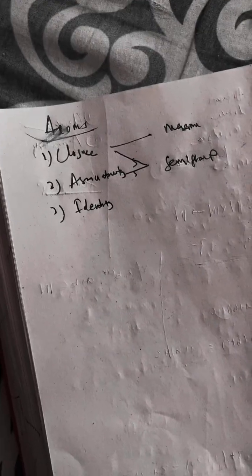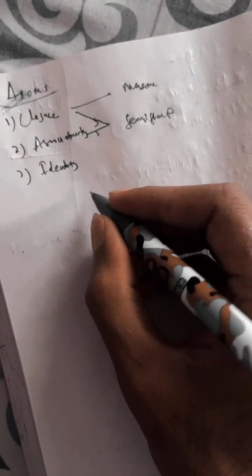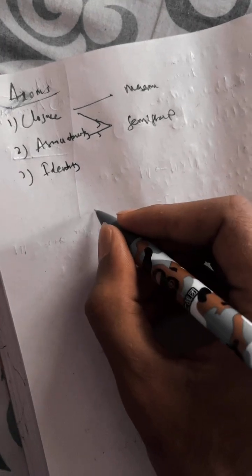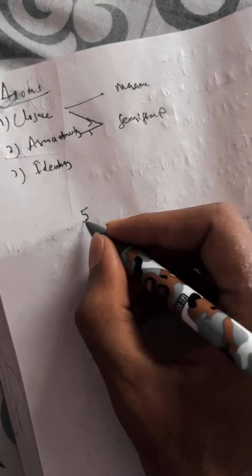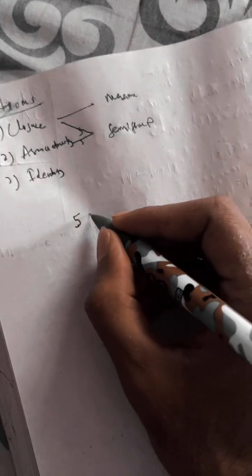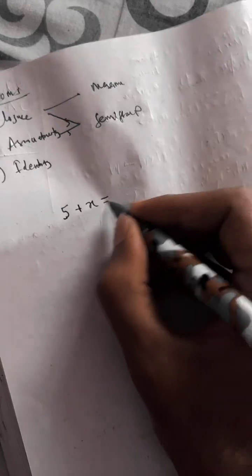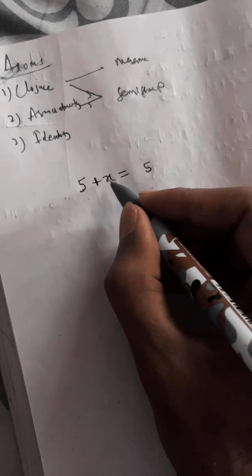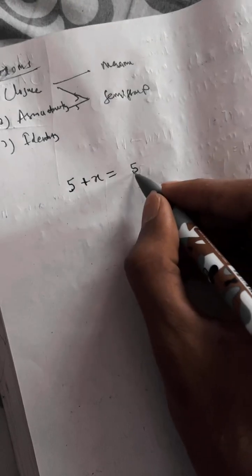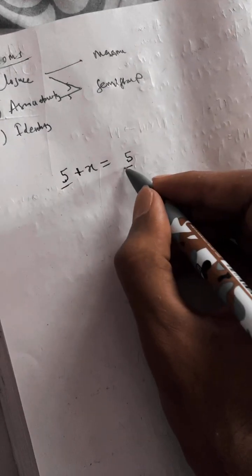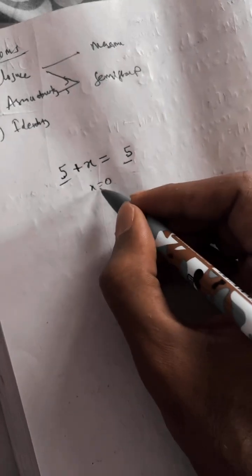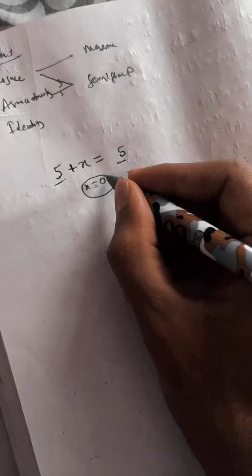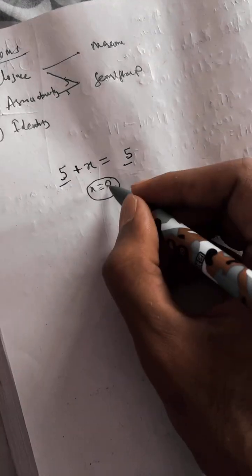What is this? Well, let's see. Identity says take any number, for example 5. Now take a binary operation, let's say addition. So 5 plus x equals 5. The identity property says if the operation is addition, what should be the value of x such that when you add it with 5 you get 5? There is no change in this element. So the answer is x must be 0. It means 0 is the identity element, because it is not going to change this number, right?